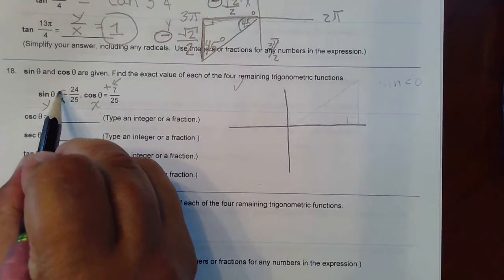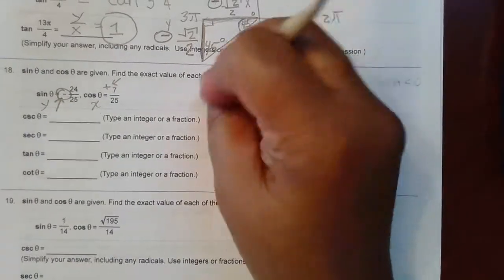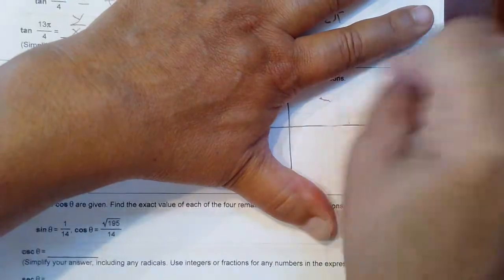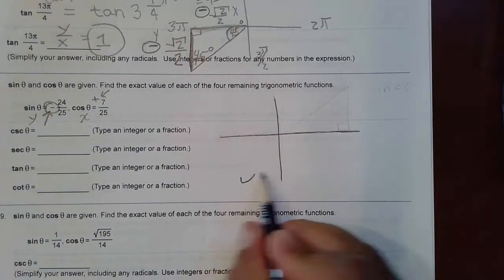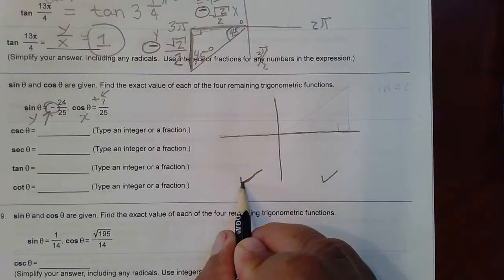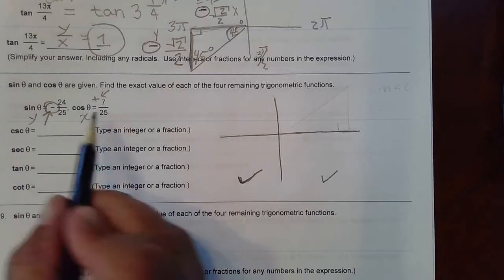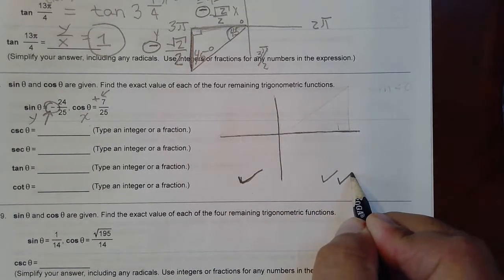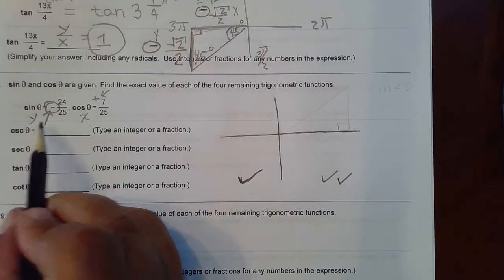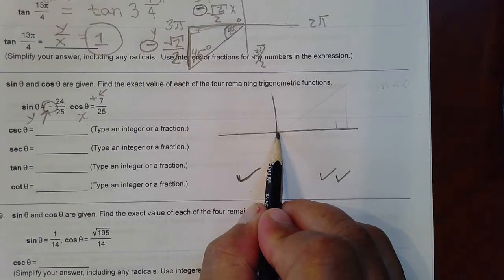I wanted to be where sine is negative. Sine is the y value, so that can only be here or here. Sorry about that. And then I wanted to be where cosine is positive. Cosine's like the x value. X's are positive over here. So this quadrant would suffice for both conditions. It would pass both conditions. So this is where I wanted to draw my triangle.